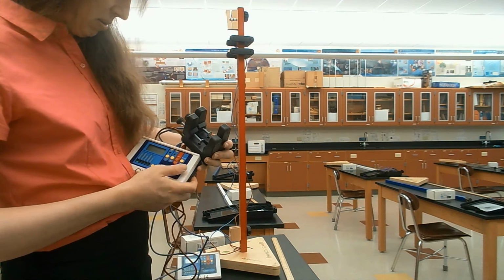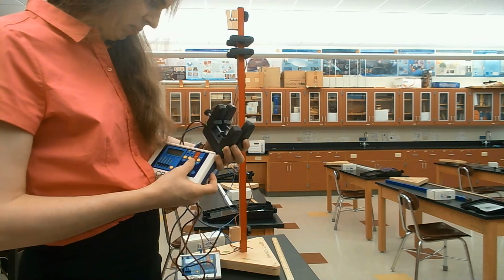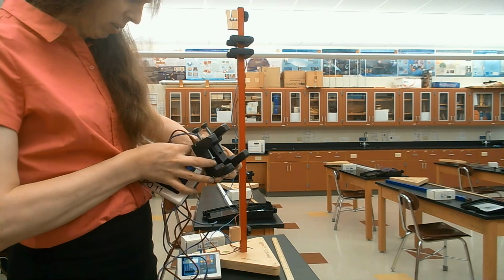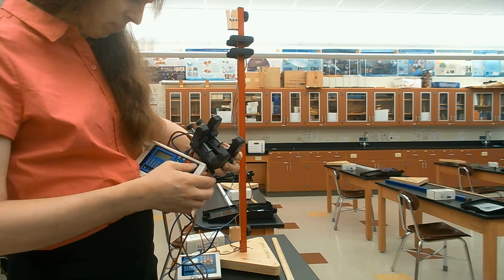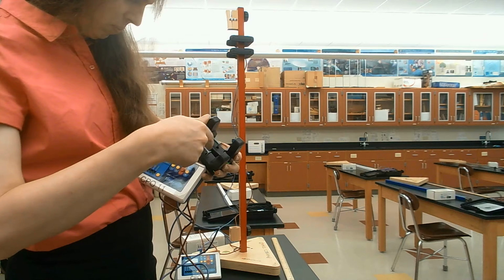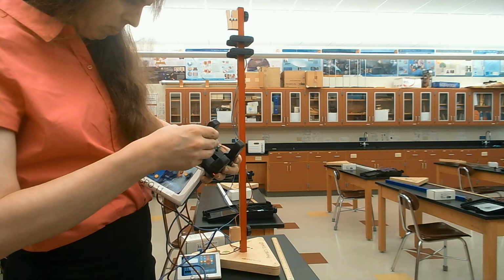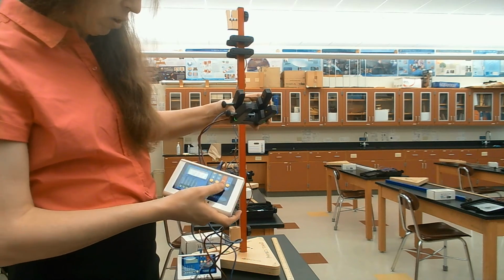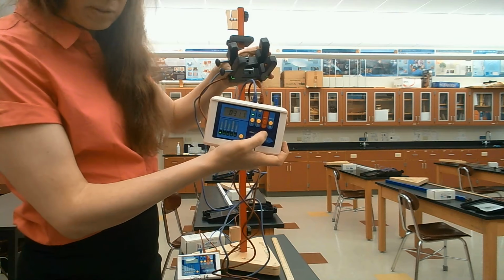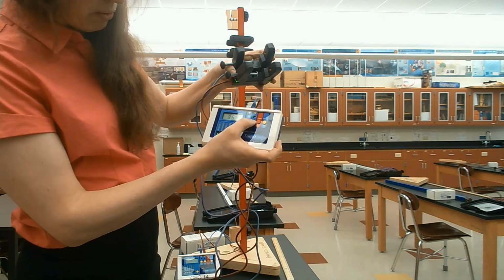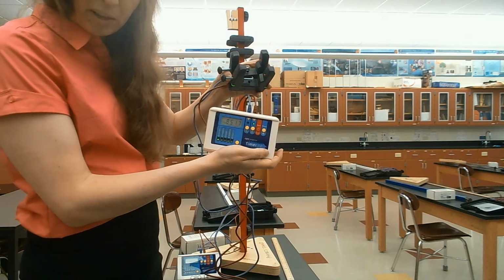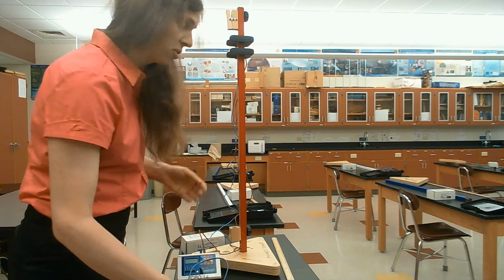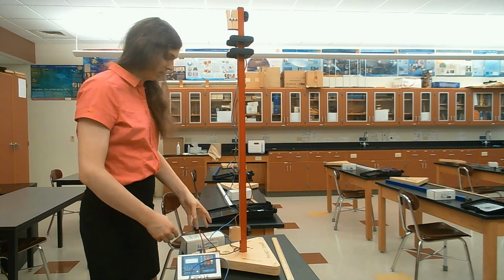Let's try this again. When we have only the A light lit, it tells us the time that the A light was blocked. When we have only the B light lit, it tells us the time that the B gate was blocked. So we get to use these with our gravity drop lab, like so.